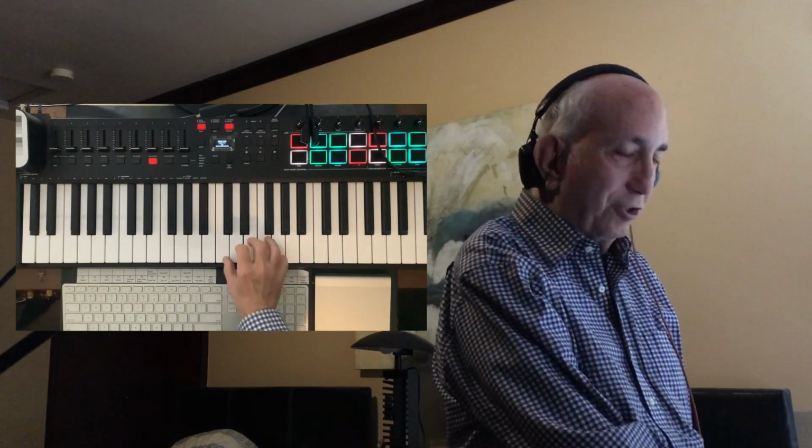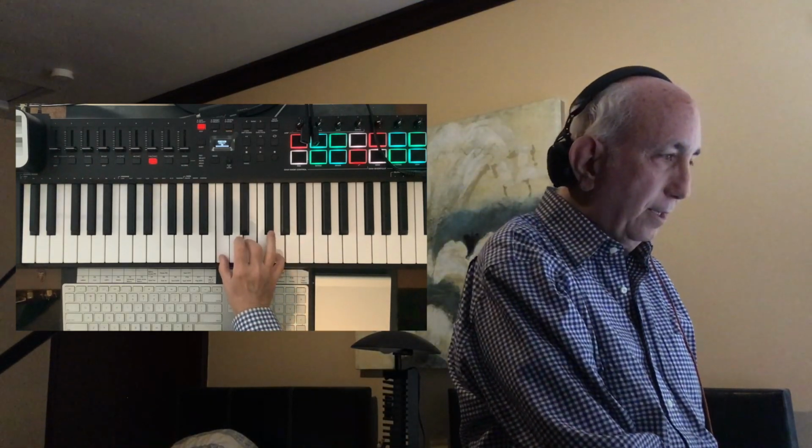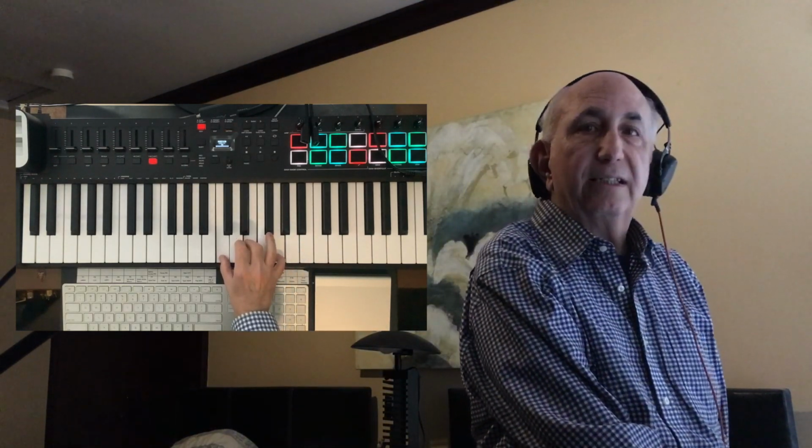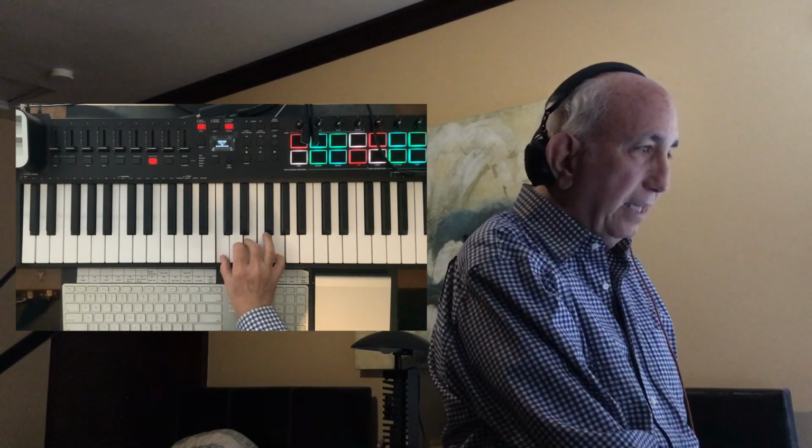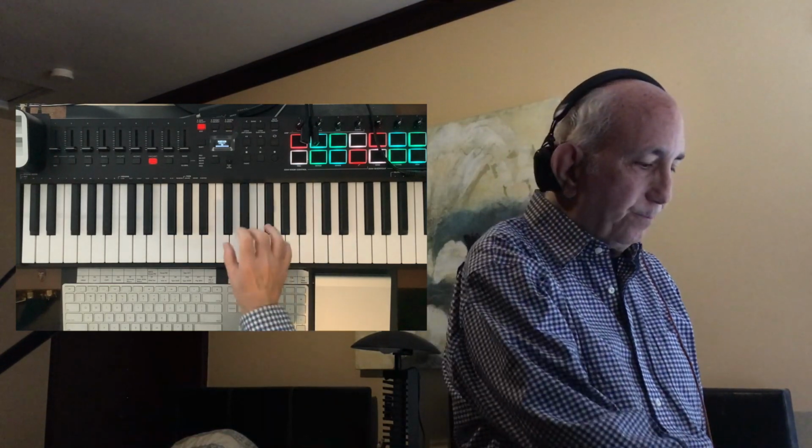Let's start with our favorite major chord, C major, or at least mine. Notice the notes C, E, G. Now the one thing about triads, and other chords, is we can rearrange the order of the notes and the chord remains the same. I'll show you what I mean.